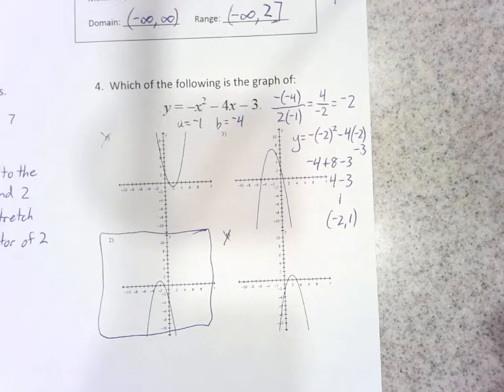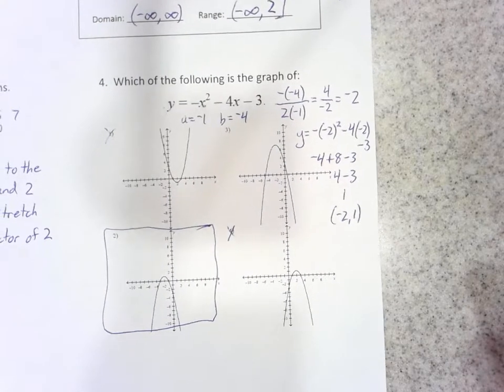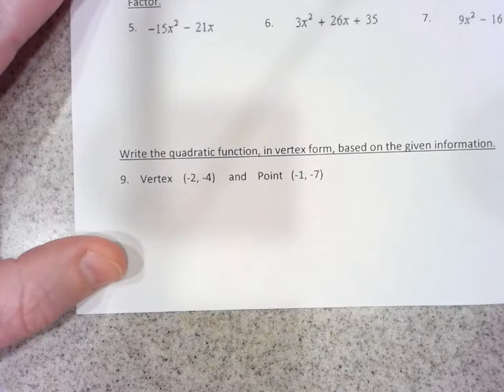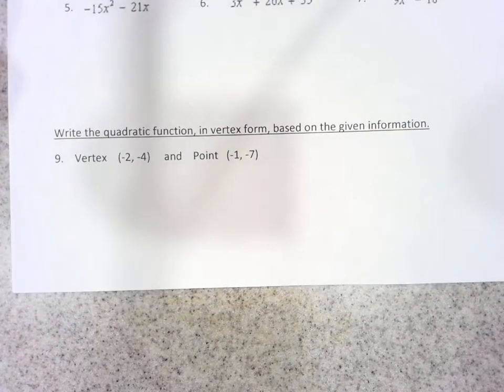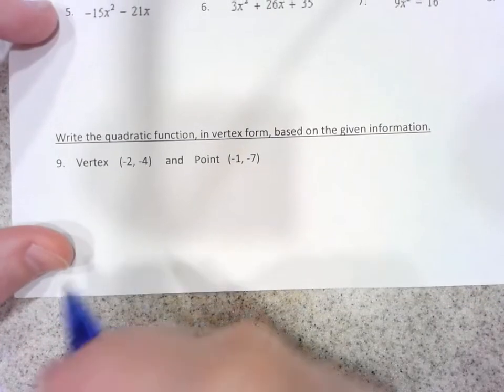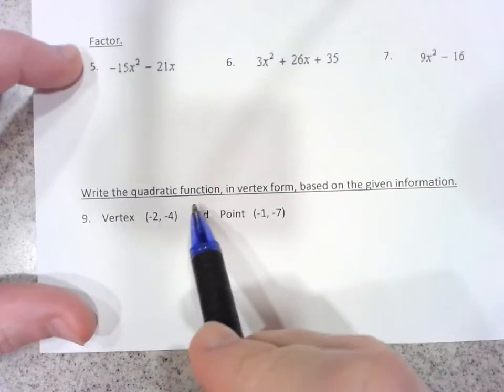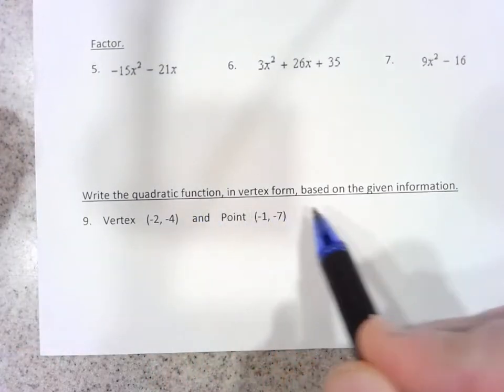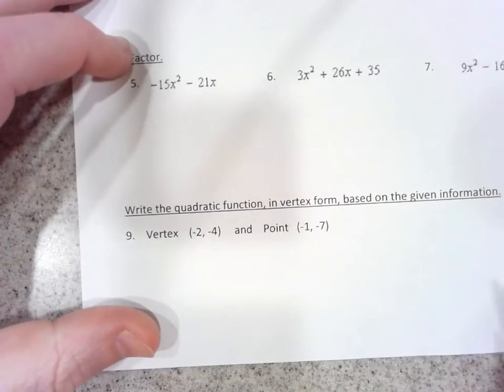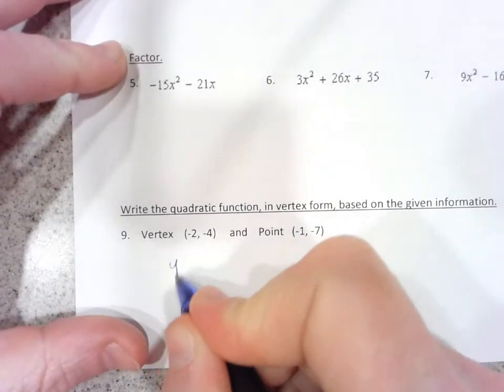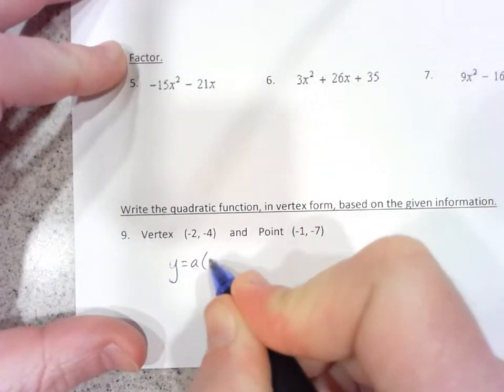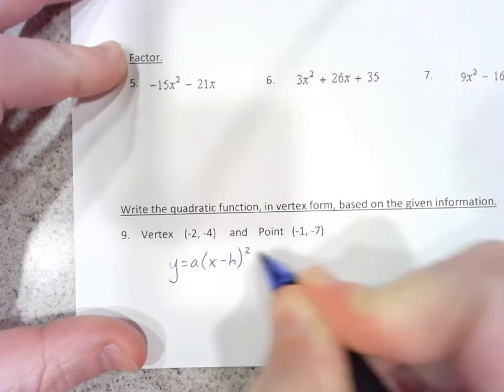I'm going to skip to number 9 at the bottom of the page, since this is the related equation. Write the quadratic function in vertex form based on the given information. So vertex form is y equals a times x minus h squared plus k.